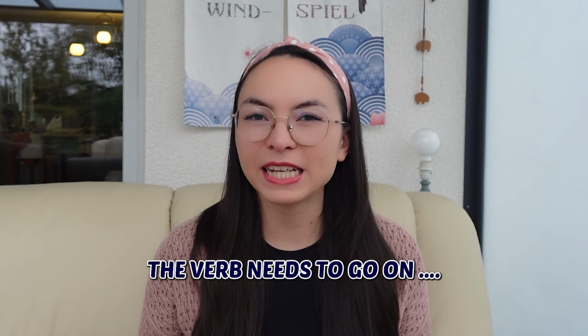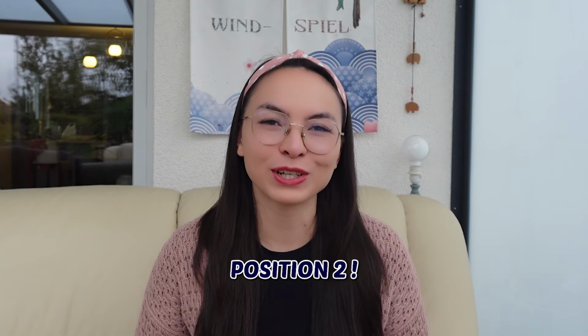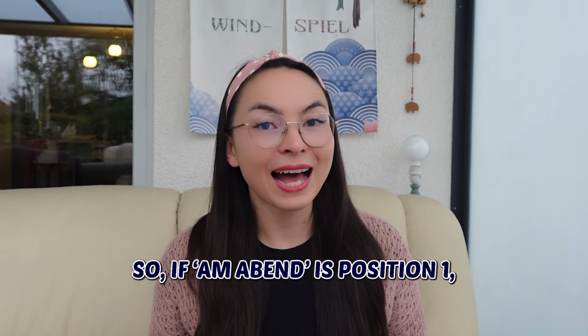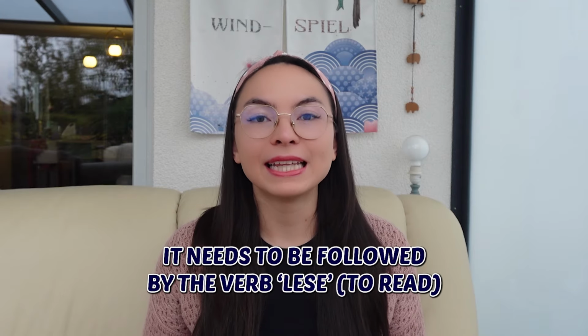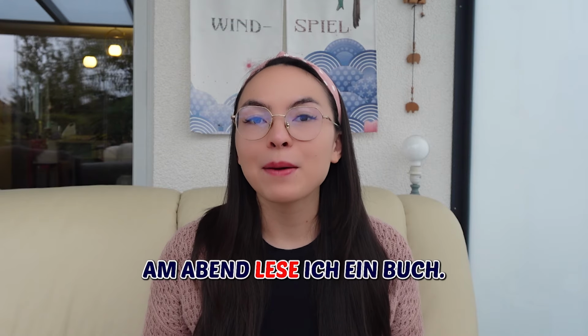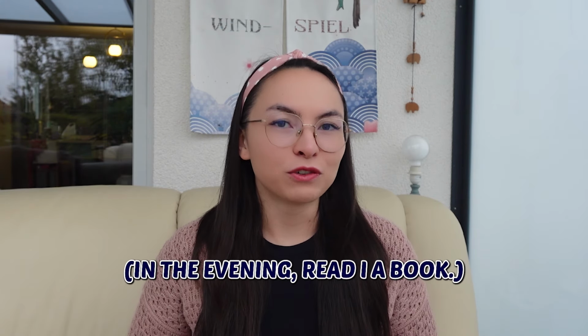Remember what I said earlier about the verb? The verb needs to go on, genau, position 2. So if am Abend is position 1, it needs to be followed by the verb lese, to read. So in this example, it would be am Abend lese ich ein Buch. In the evening, read I a book.